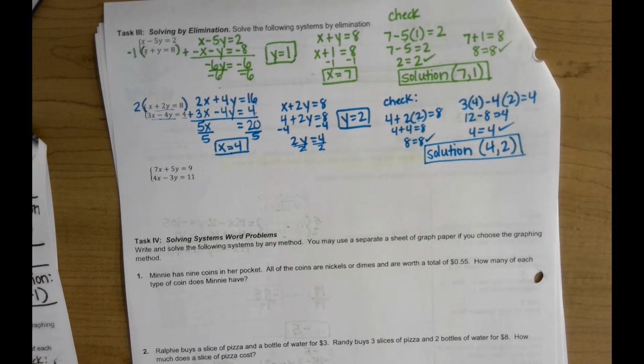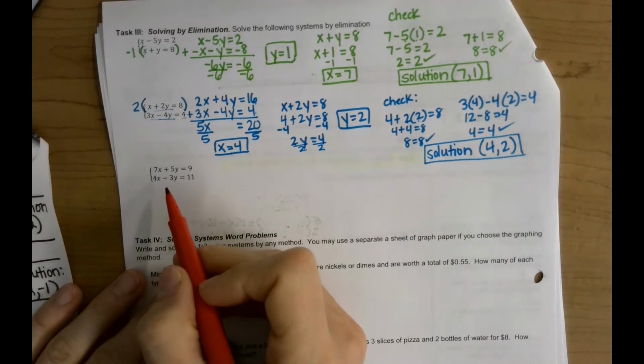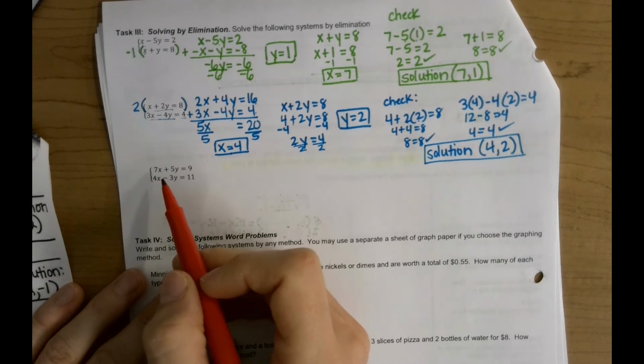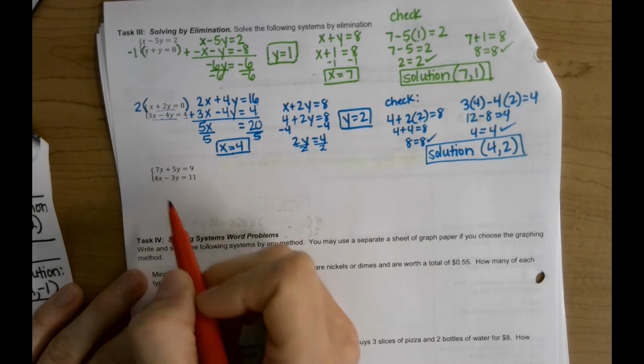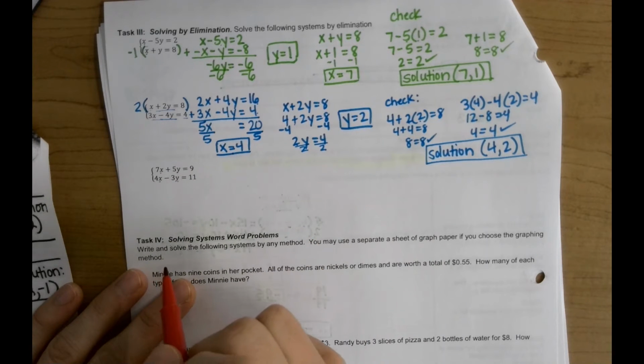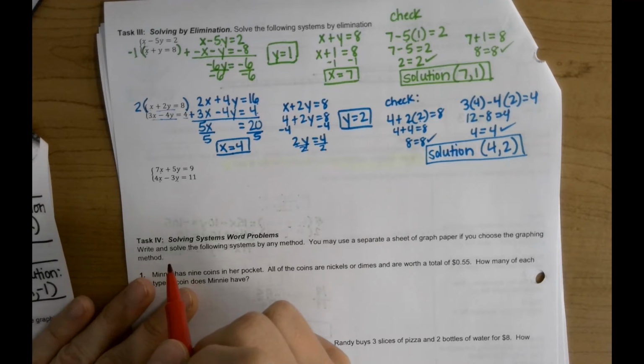All right. Last one like this. Again, pause the video right now and try it yourself. Okay, now you should have done it yourself, so now let's go over it. So again, step 1, line up your equations so the variables match up. My x terms line up, my y terms line up, and my constants. Step 2, multiply one or both equations by a constant so one variable cancels.